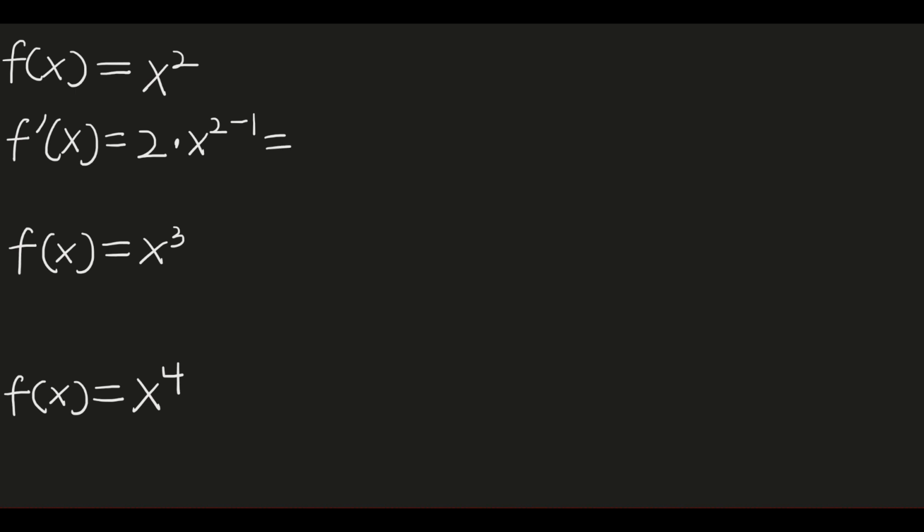And doing the basic multiplication, that would get us 2x to the 1 power, which would just simply equal 2x. This will be the derivative of x squared.